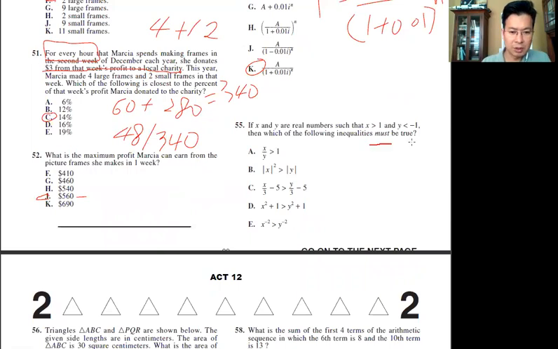Must be true. Must be true. X greater than 1? No. If y is negative number, it becomes negative number. It doesn't work. And then square has to be always greater than, no. Let's say x is 1/2.